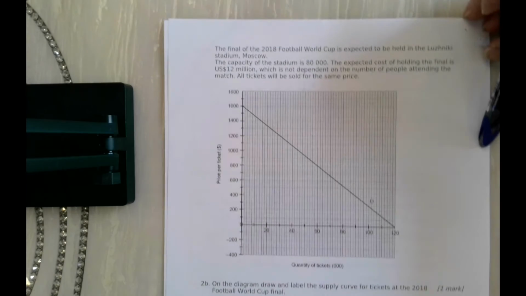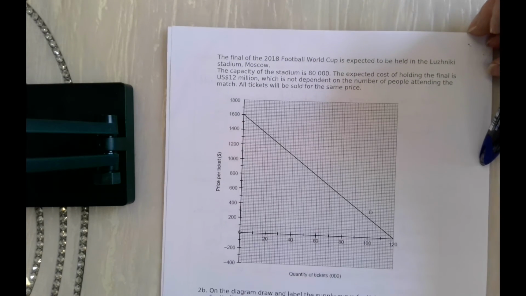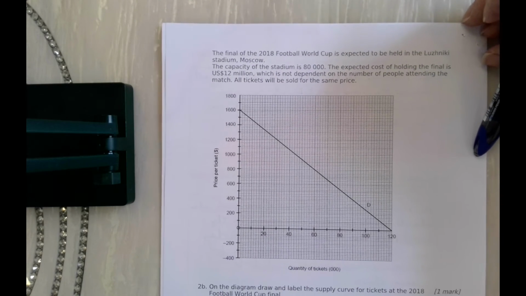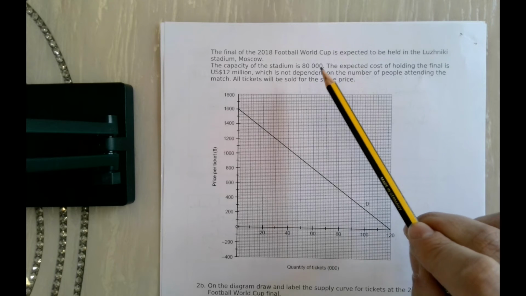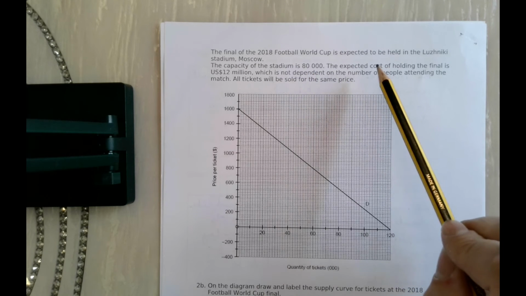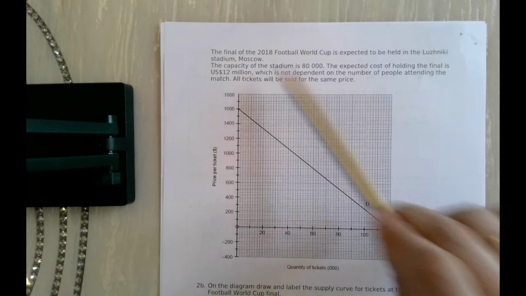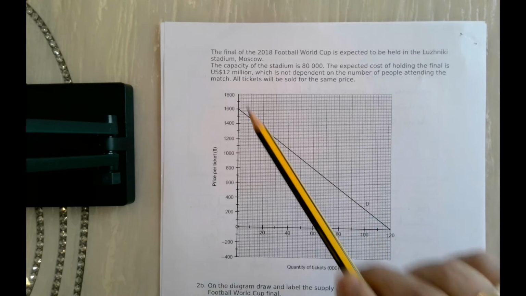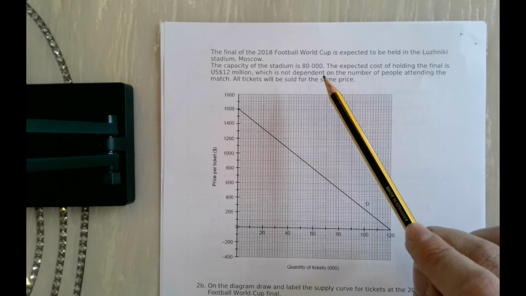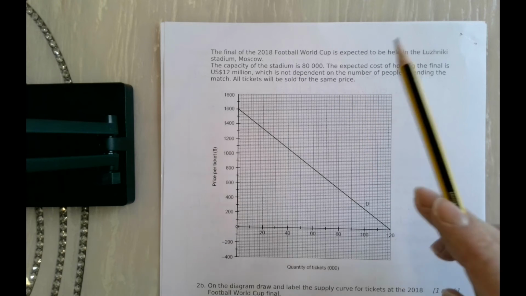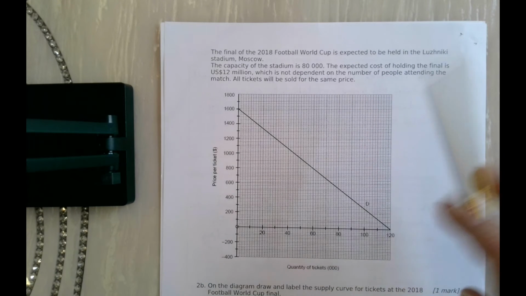Now, okay, so down here. Now, there's no working out in this question. It's actually quite easy, so I'm going to get my trusty pencil and ruler out again because I'm drawing a graph. Okay, the final of the 2018 Football World Cup is to be held in a stadium in Moscow. I couldn't say that word, so I didn't bother trying. The capacity, now this is so important, is 80,000. Now, forget the rest of the question. It just says all tickets will be sold the same price.